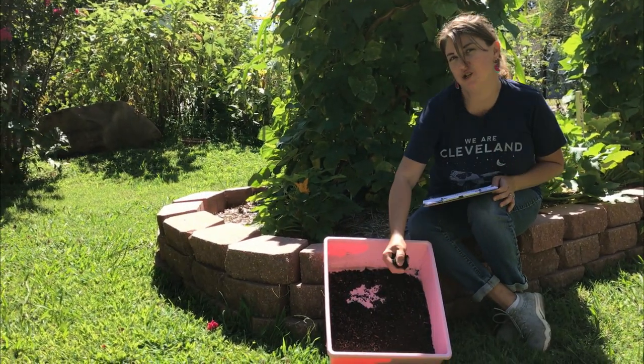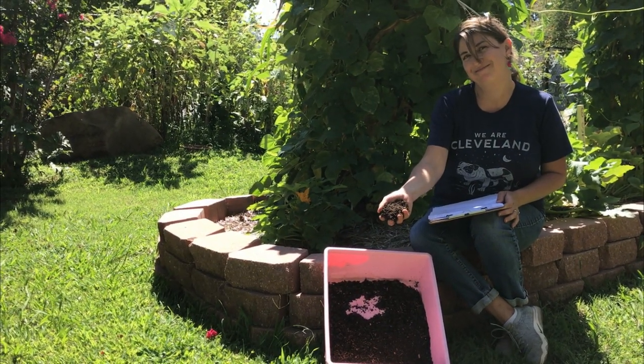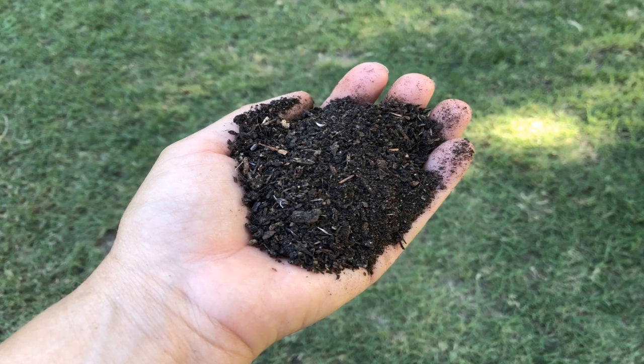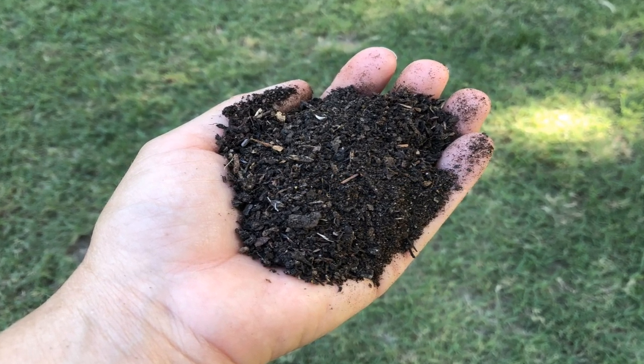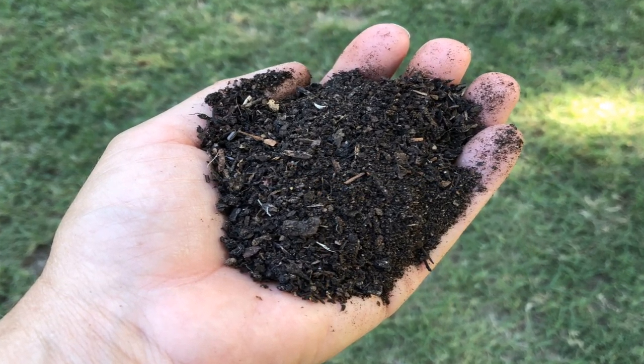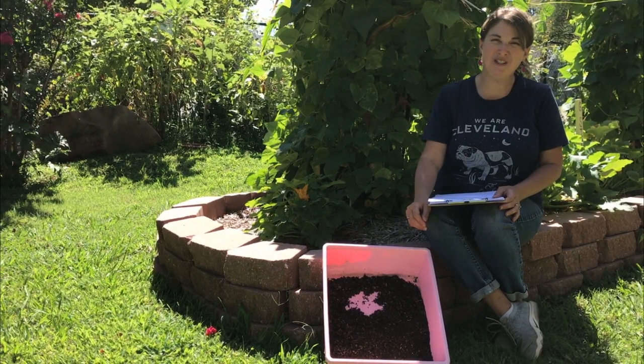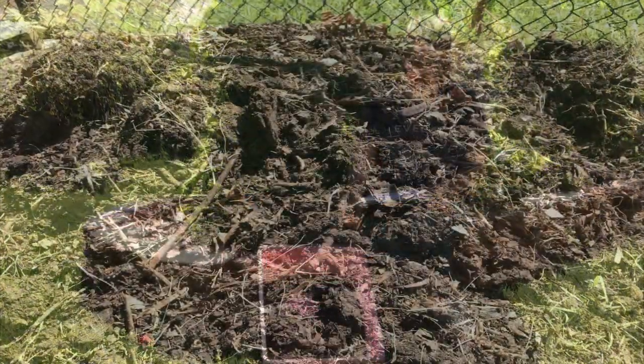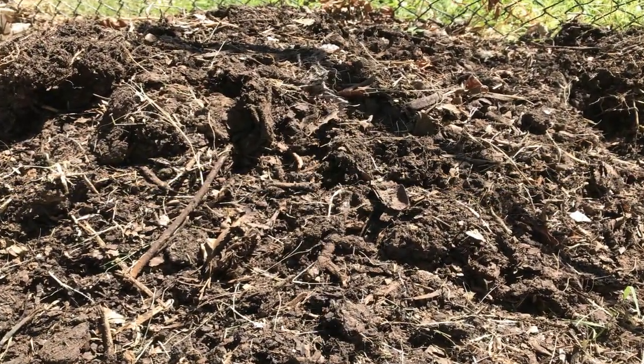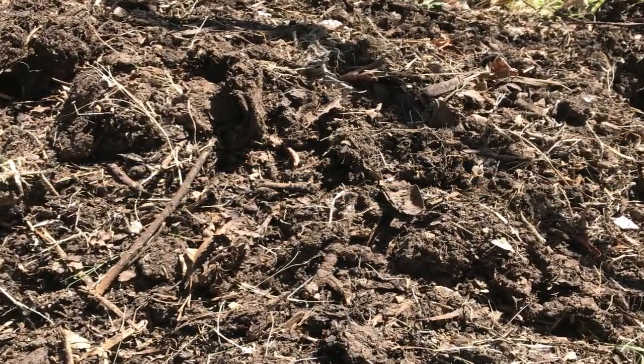This is what our finished compost looks like that we've been adding to the garden beds this spring and summer. Our plants just love our homemade compost. It helps them grow healthy and strong because it is full of nutrients that the plants use to grow.